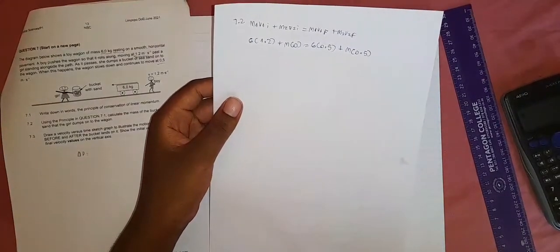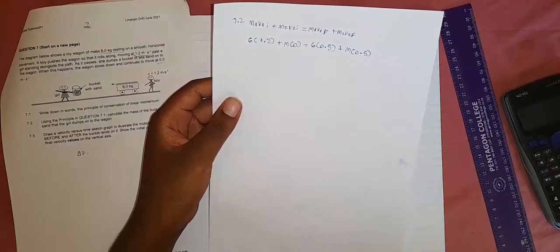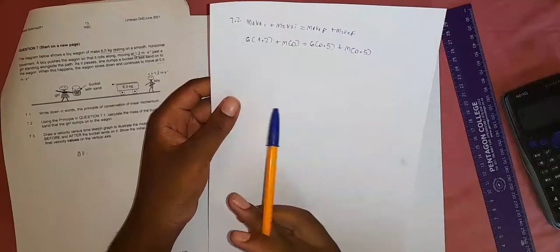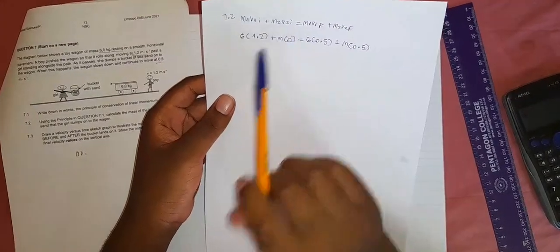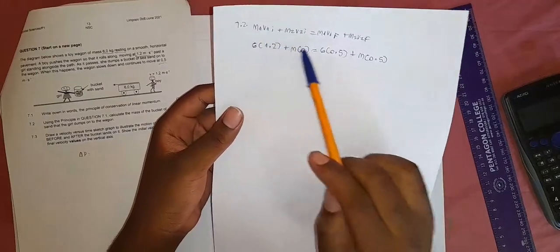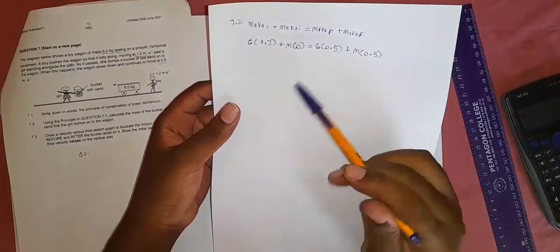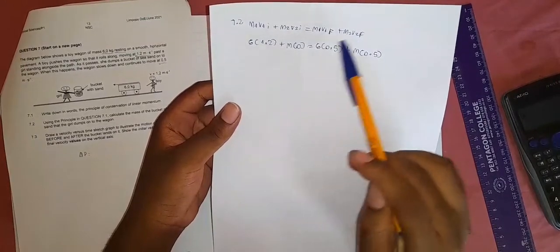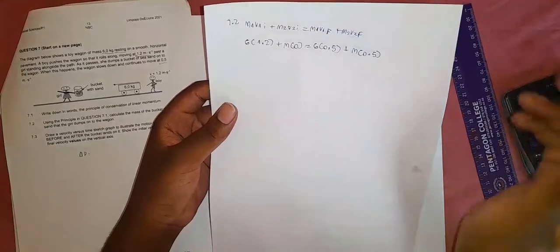I know that some teachers might ask you to combine these masses here, but I don't think that is necessary, because sometimes you might not know which formula to use. So just use this formula because it works all the time. The one where you factor out the mass is not necessary.